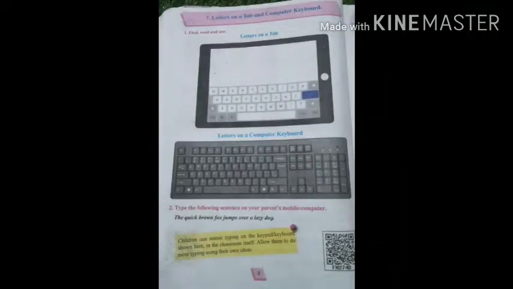Today we are going to learn our next lesson, number 7, letters on a tab and computer keyboard. Now students, here you can see a computer. I hope you all know the computer, how it is. We have learned the computer parts.